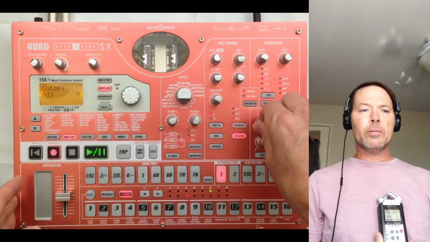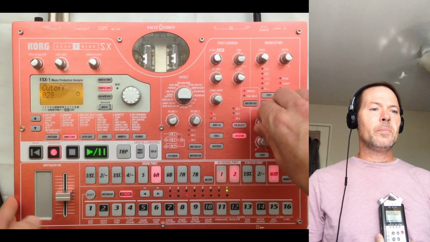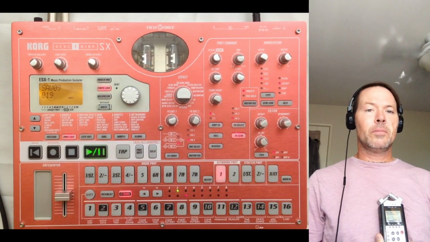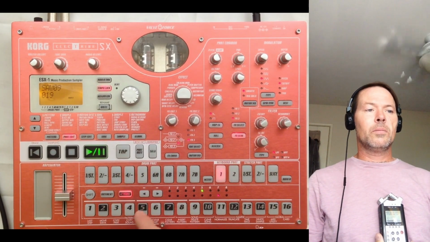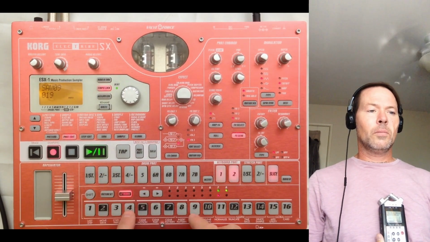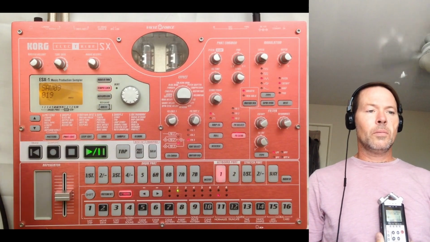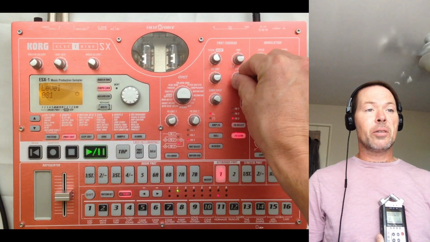Give it a little movement. Oh man, it's starting to sound amazing.